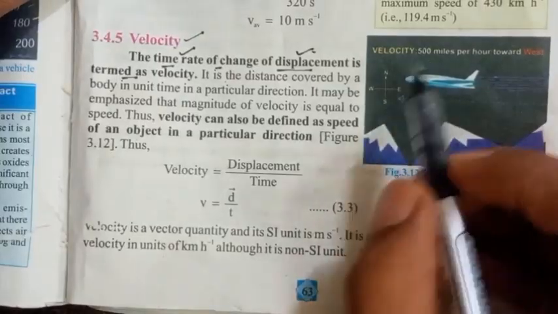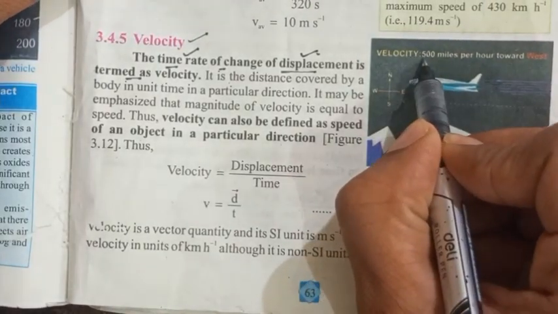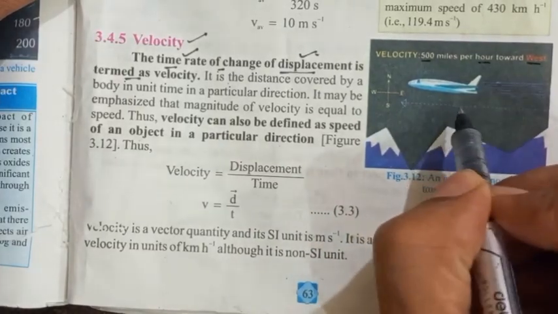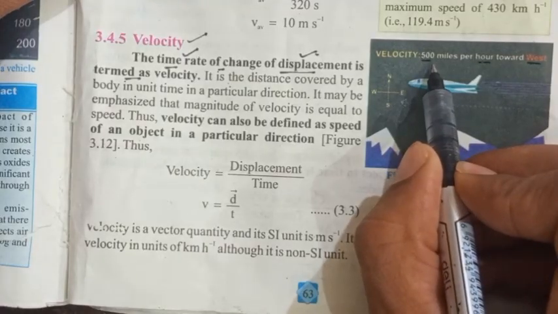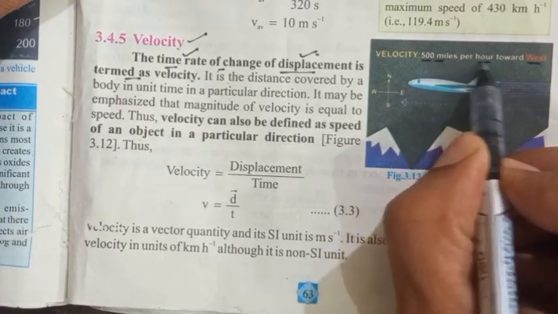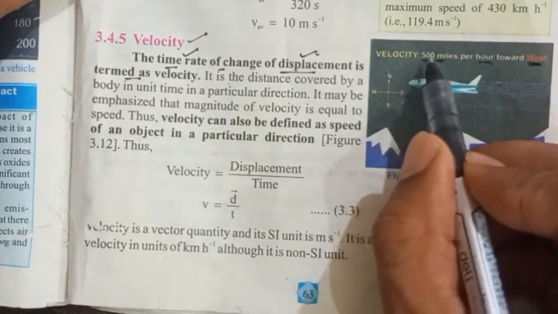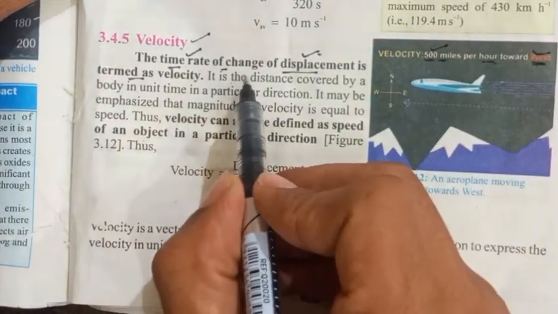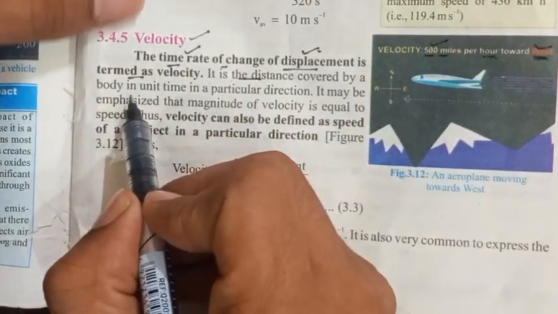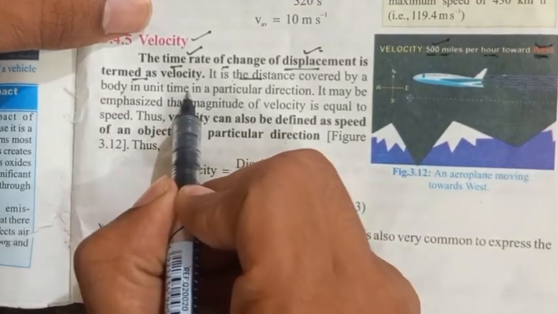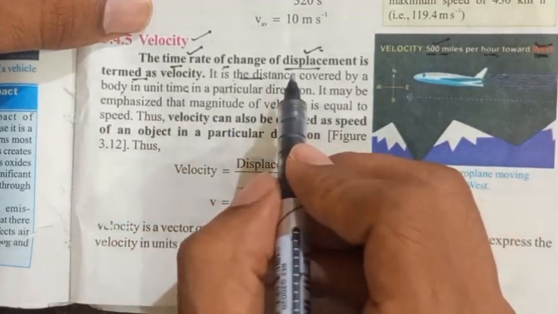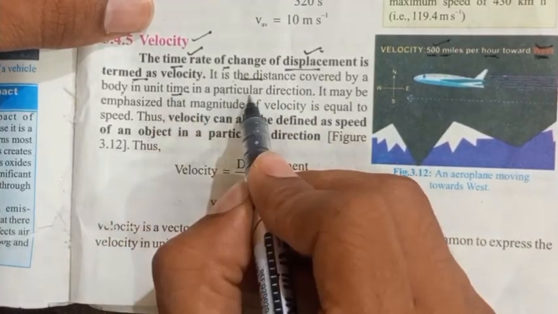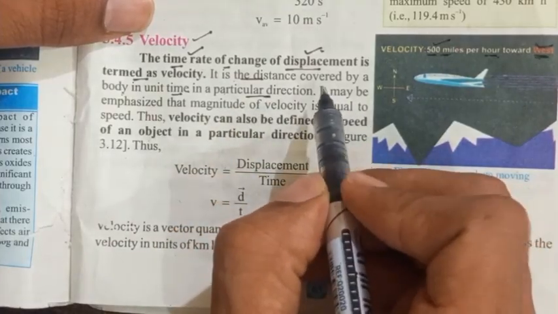Suppose we have an example of an airplane. See this airplane, velocity 500 miles per hour towards west. This plane is moving with the velocity of 500 miles per hour towards west. Okay, it has direction, magnitude also. So it is the distance covered by a body in unit time in a particular direction. Means if a body covers distance in a unit time and in a particular direction, this is called velocity also.